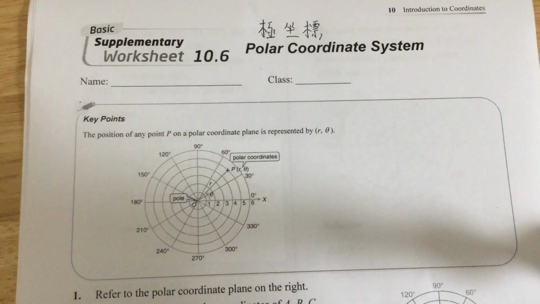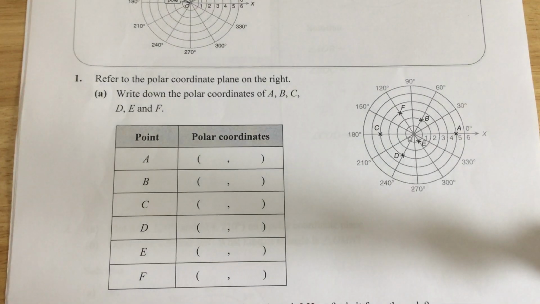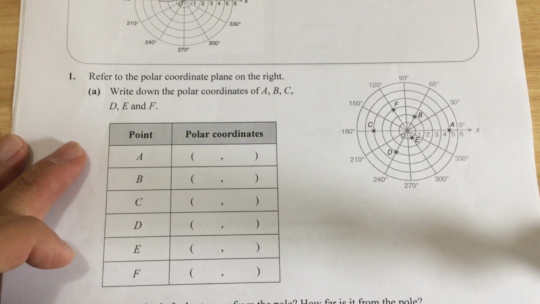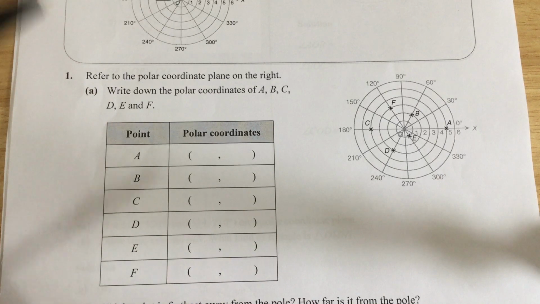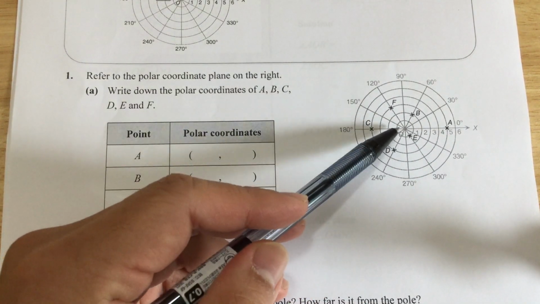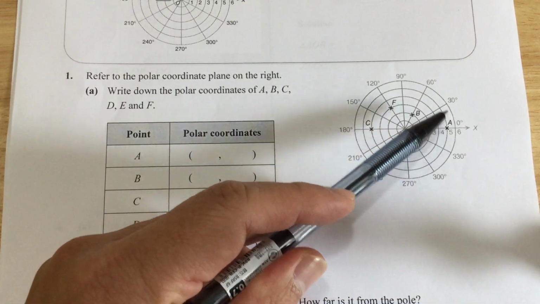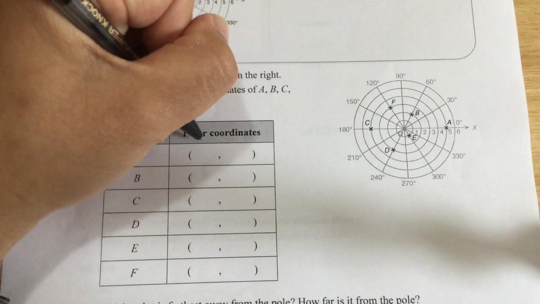Okay, now let's have some examples to let you know how to do this question. This topic is not difficult, although it looks really different from what we learned before, but we can learn it easily. First of all, let's look at A. First, we look at which circle it belongs to. It belongs to the 5th circle, so we write down 5 units.